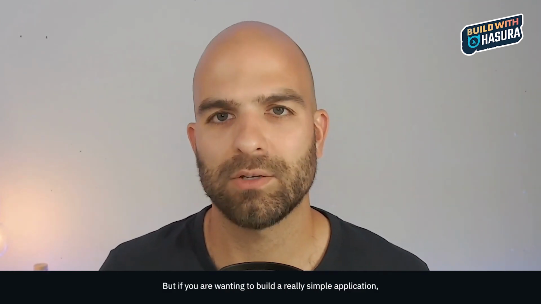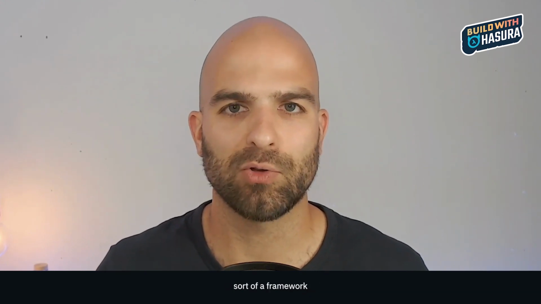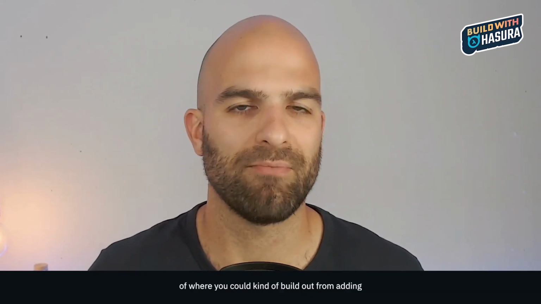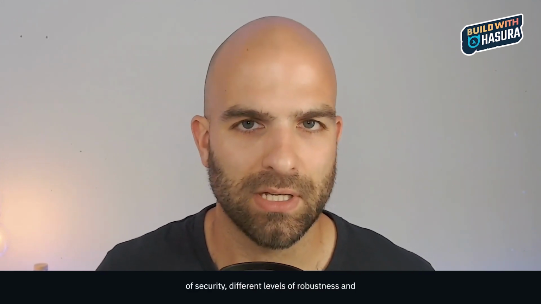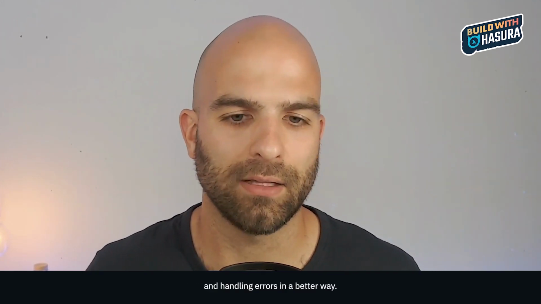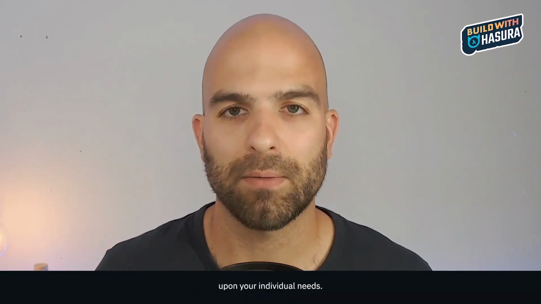But if you are wanting to build a really simple application, like a backyard pizza ordering platform, what you will be needing to do is some of these steps. And these will show you a framework of where you could build out from, adding in different levels of security, different levels of robustness, and handling errors in a better way. Those are all pieces for you to layer on depending upon your individual needs.